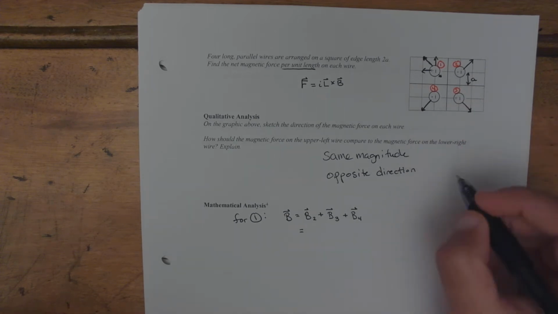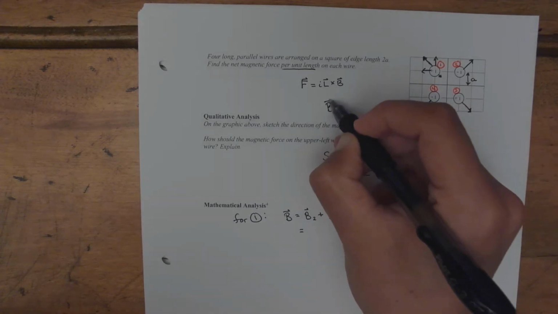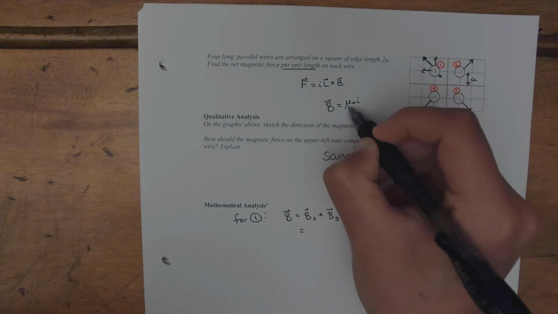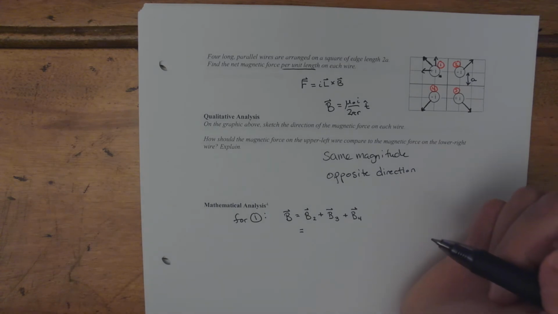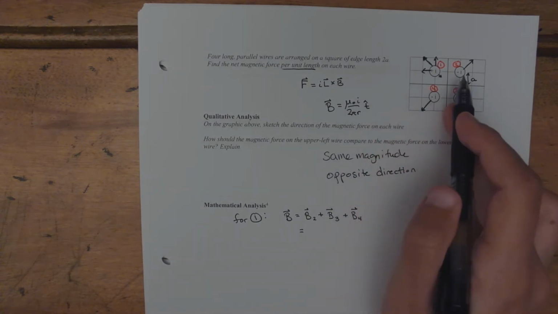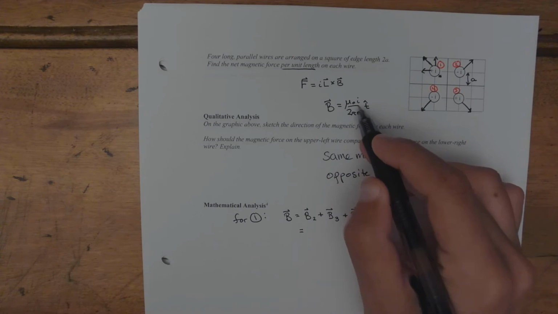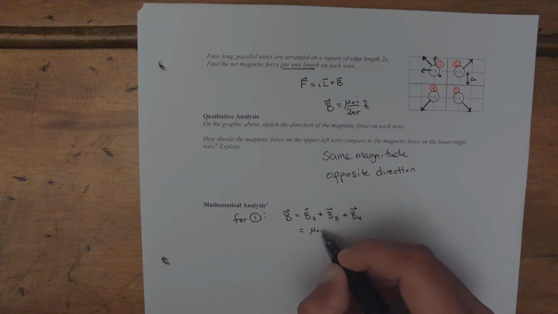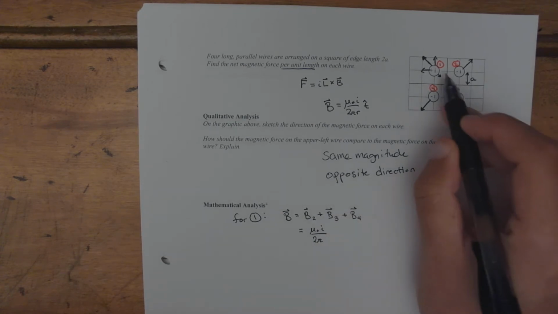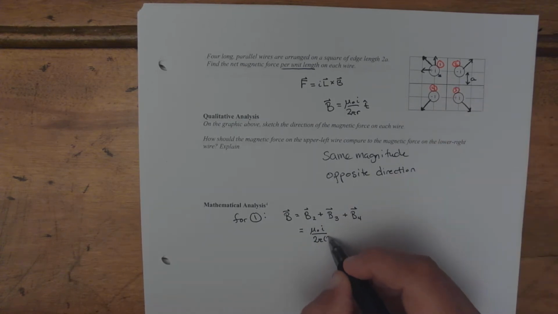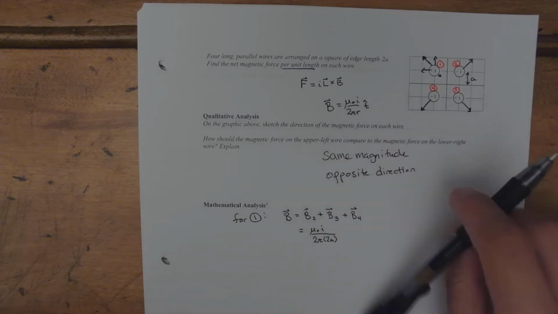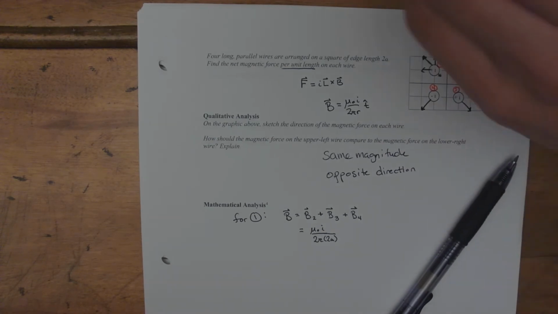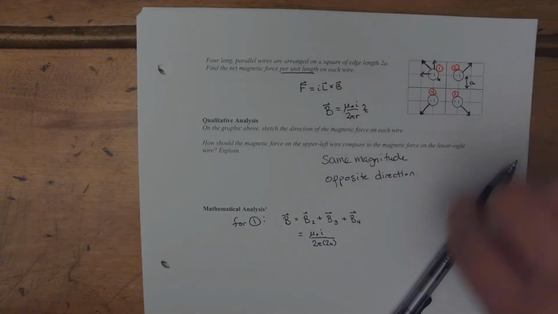First, the magnetic field from a long straight current carrying wire is mu naught I over 2 pi r in the phi hat direction. So for wire number 2, remember this is just the magnitude, so that's mu naught I divided by 2 pi times the distance between the two wires, 2a, and the direction, if this is carrying current into the page, would be j hat.